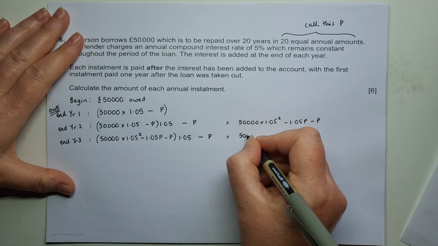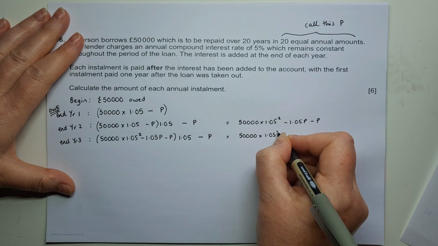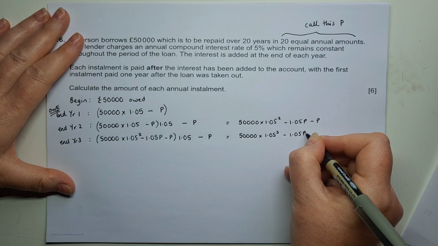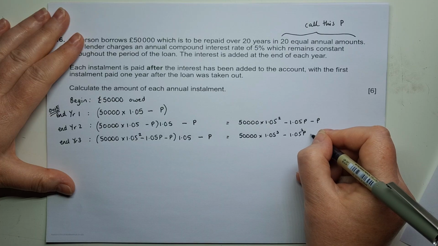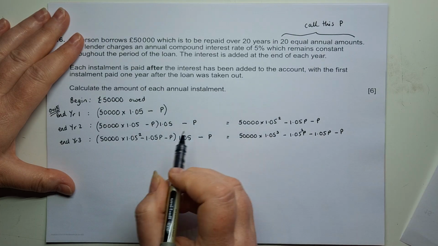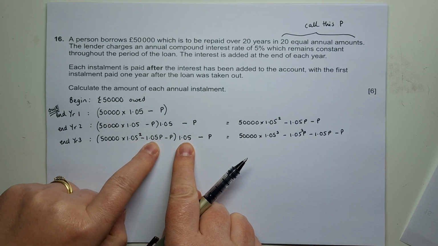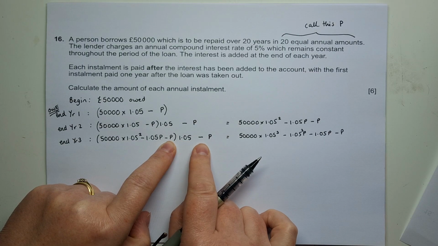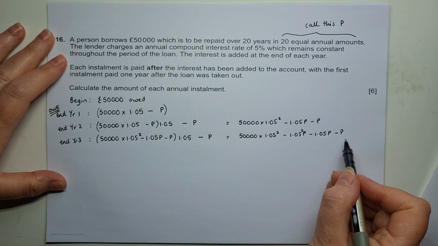This is now 50,000 times 1.05 cubed minus 1.05 squared p minus 1.05p minus p. I'm timesing out that 1.05 there to make it cubed, there to make it squared, and there so it comes up once, and then that term. So this is how much we owe at the end of year three.